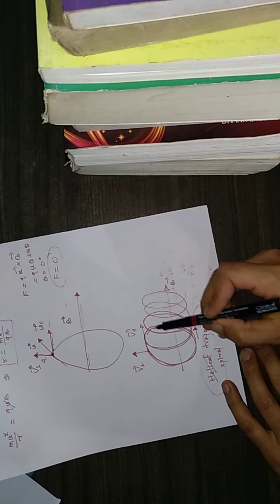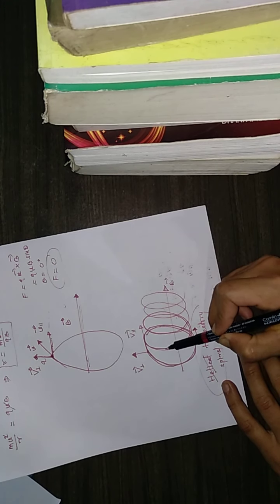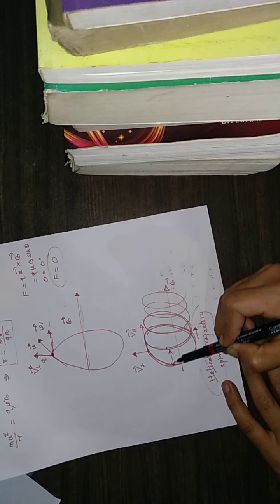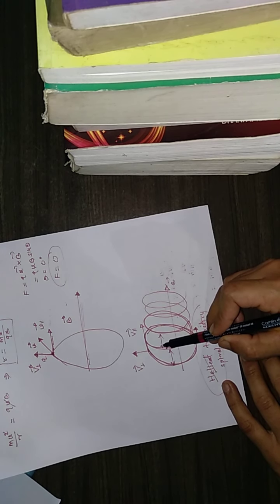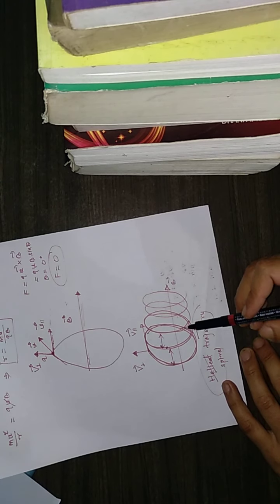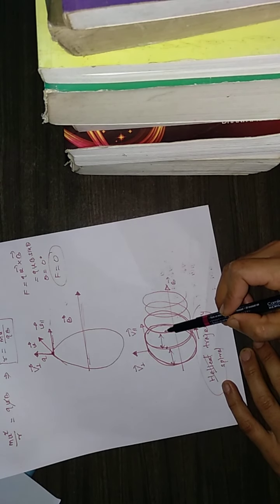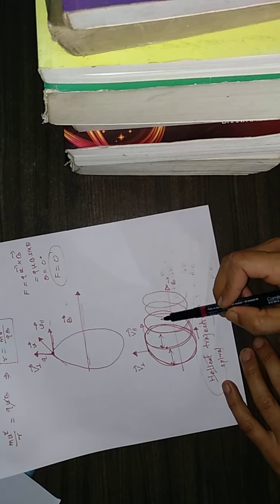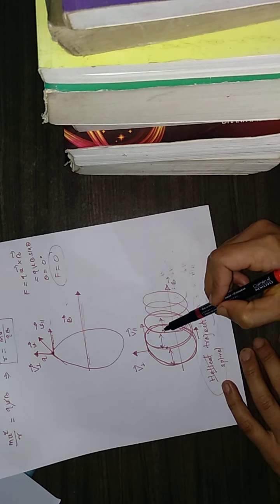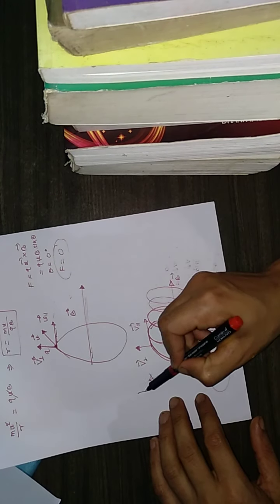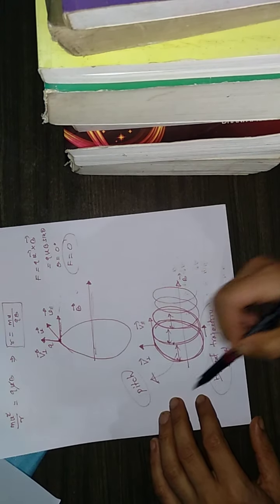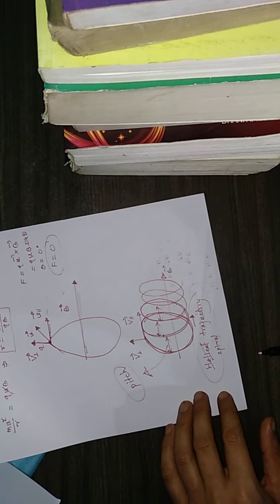So when it makes a full circular trajectory, it will shift by this much amount, in another revolution it will shift by this much amount, in another revolution by this much amount. So this shift in the x direction is known as pitch.